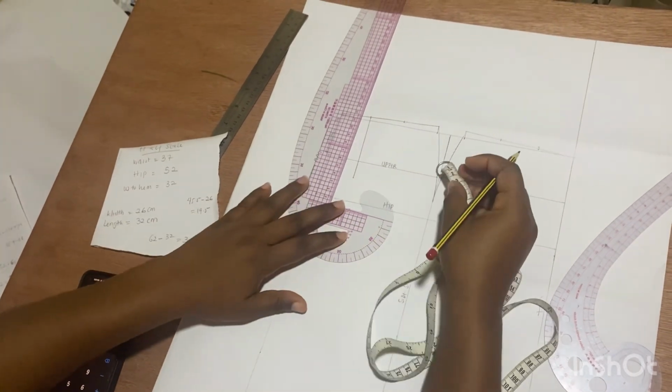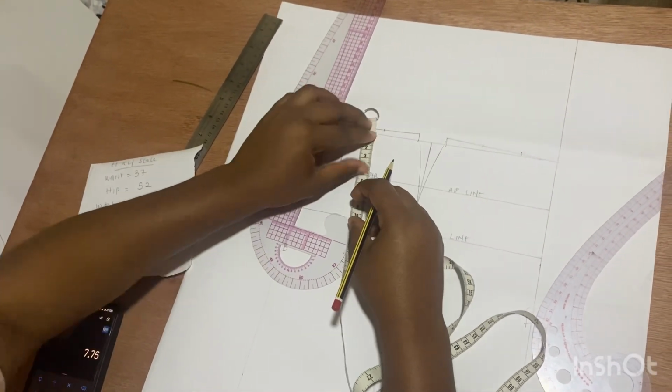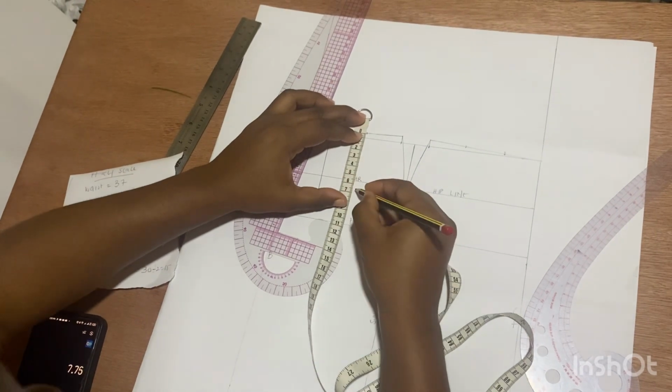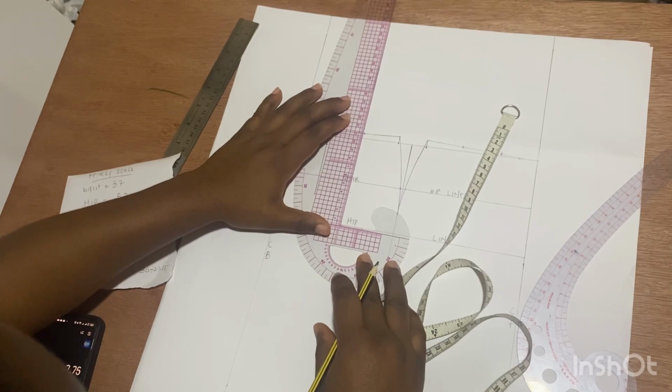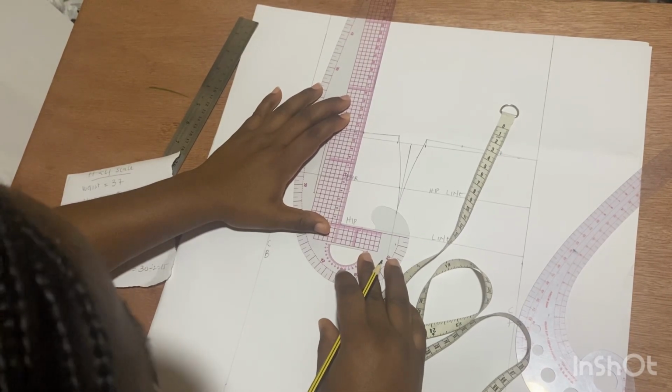Next, the second dart is 14 cm for full scale. So half of 14 cm is going to be 7 cm. So please work with a set square. It makes it easier and ensures you have a straight line.